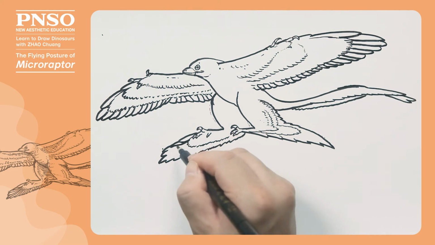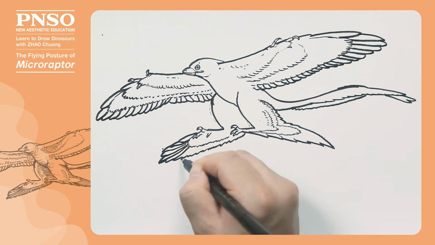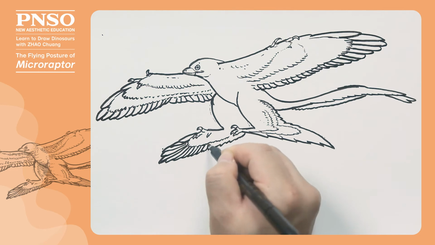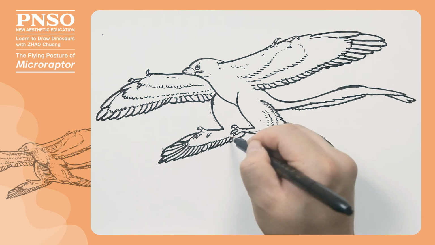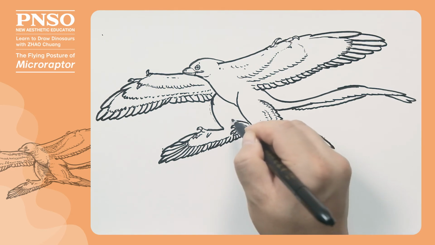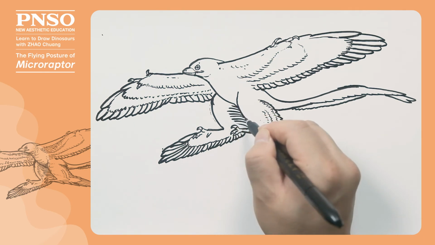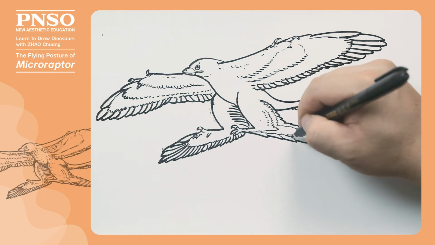And this was the inner side. The outer feathers partly covered the inner feathers. While this was the reverse, the inner feathers partly covered the outer feathers.